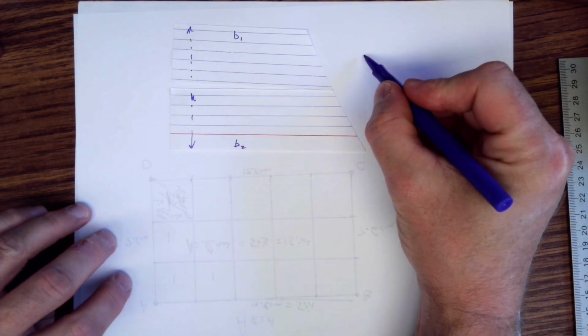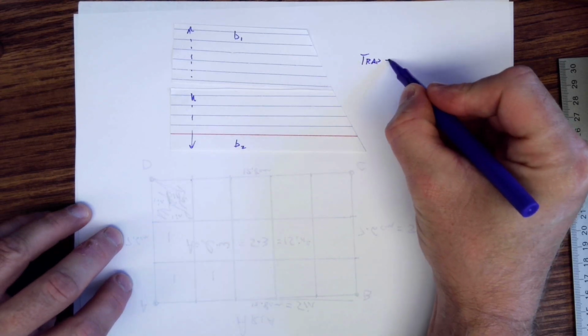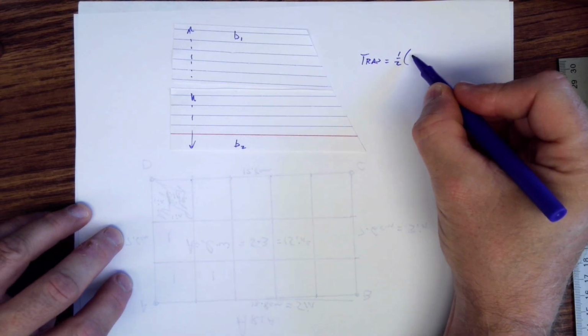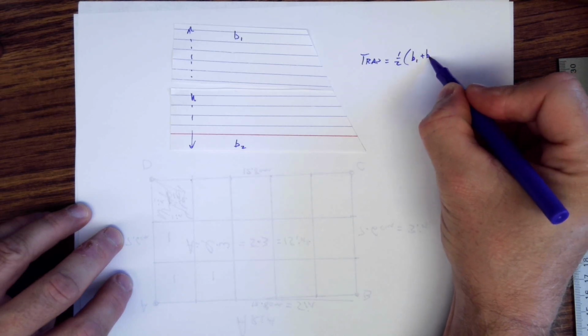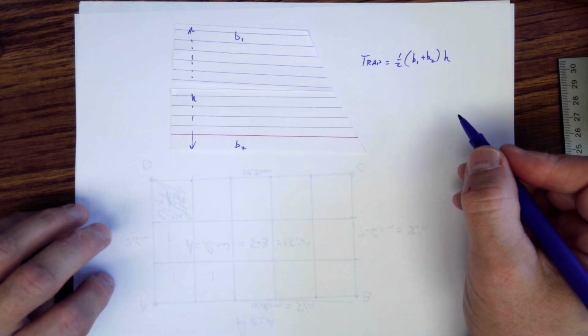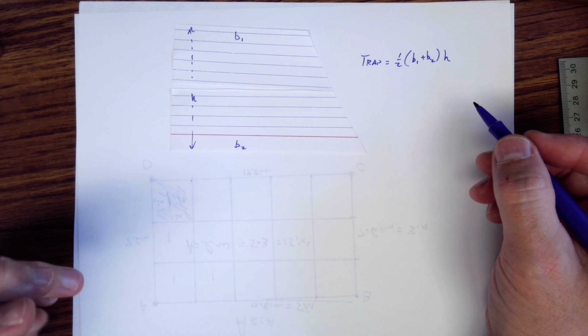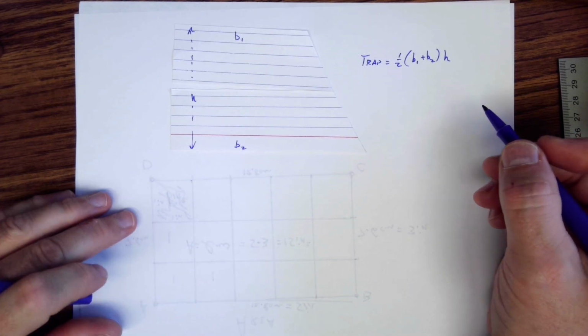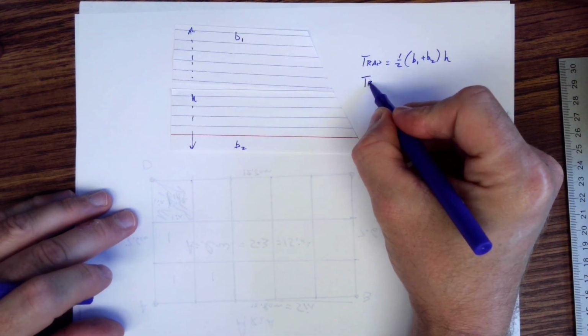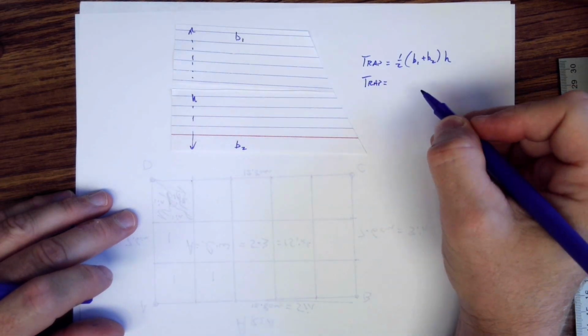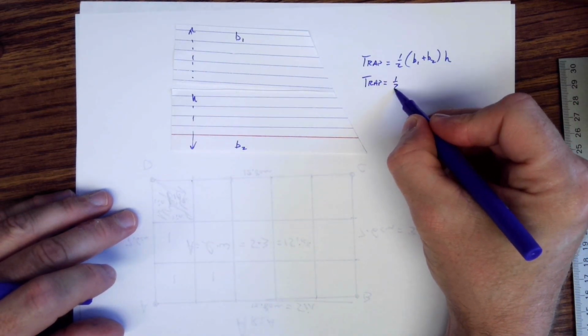Now, some of you may remember that a trapezoid has an area of 1/2 base 1 plus base 2 times h. I'm actually going to tell you that that formula is wrong. Some of you are like, what do you mean it's wrong? It's the one I learned in grade school. Yeah, I'm not saying that you did anything wrong. I'm saying it was taught to you wrong.